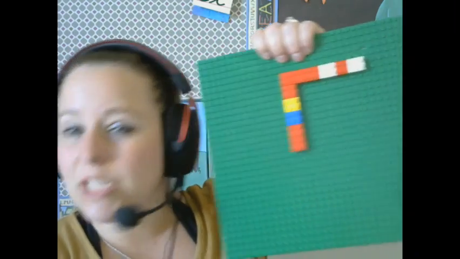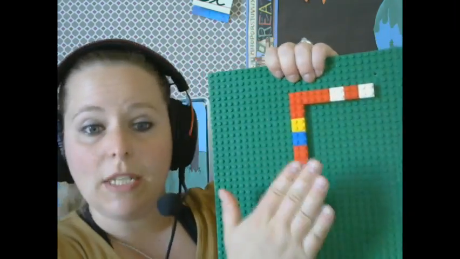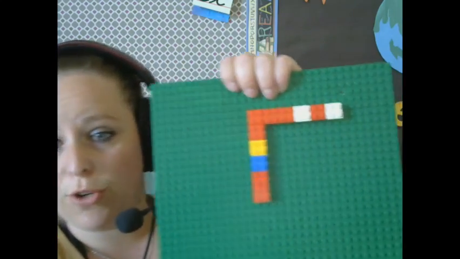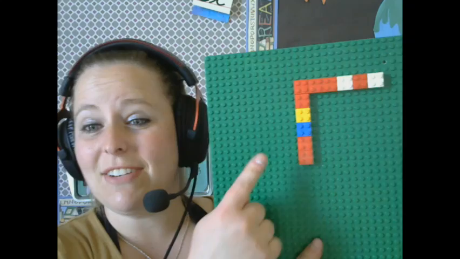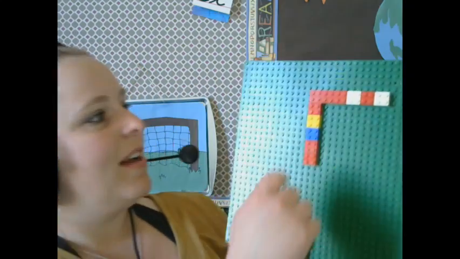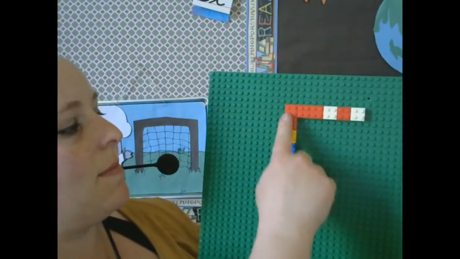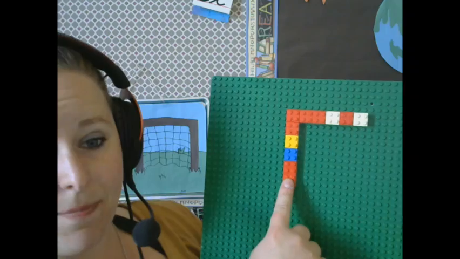Now I could go in and fill all of this with Legos, which I might do in just a moment to show you. But if I don't want to fill in with Legos, and if I don't see every single individual square, what can I do to solve? Right, I can multiply. So I'm going to multiply 6 times 6. If we need to, we can count with our fingers. We might have it memorized.